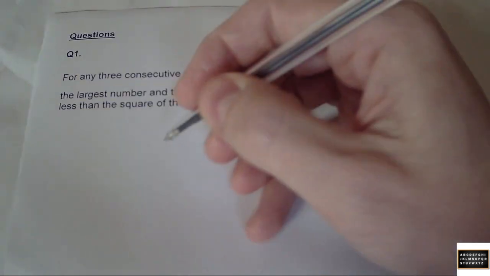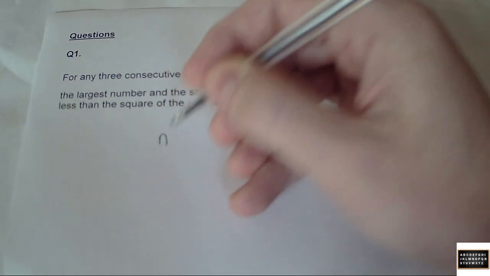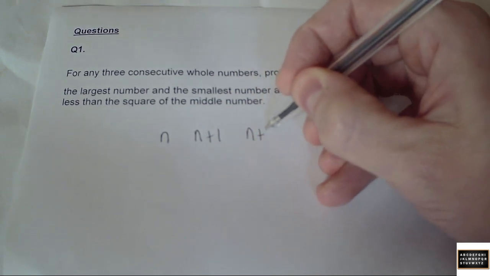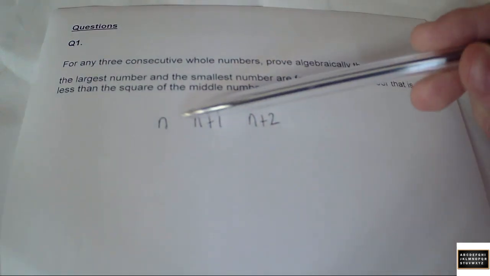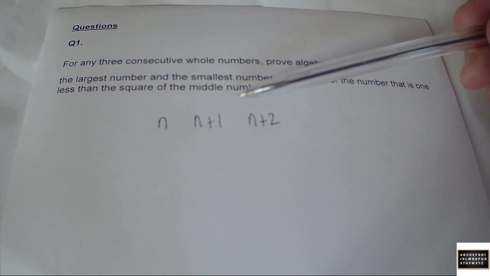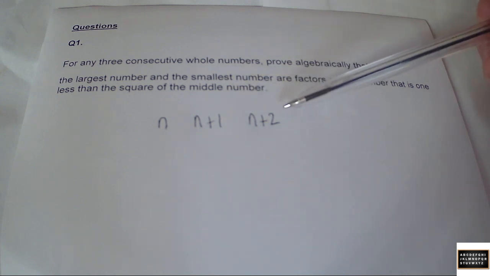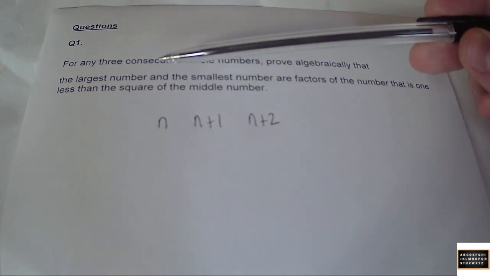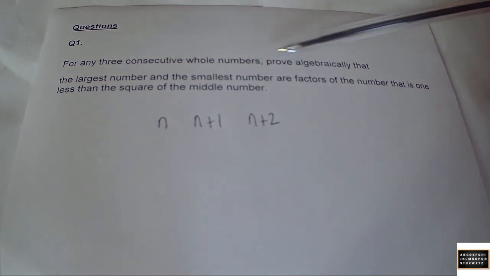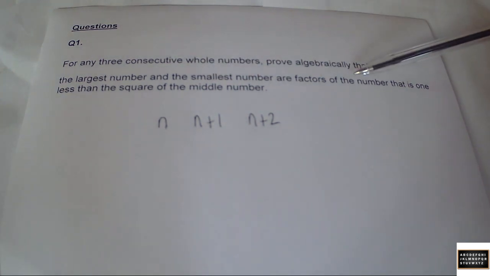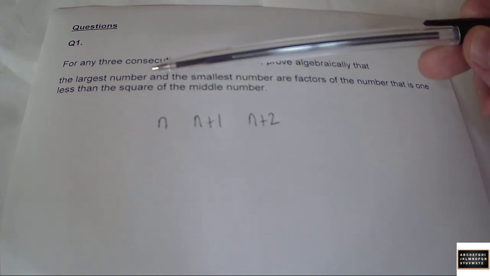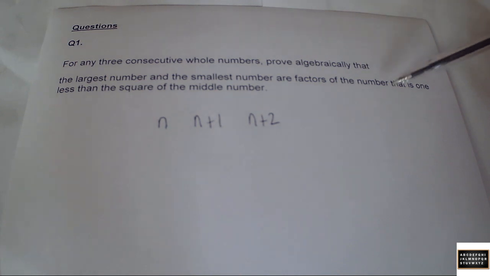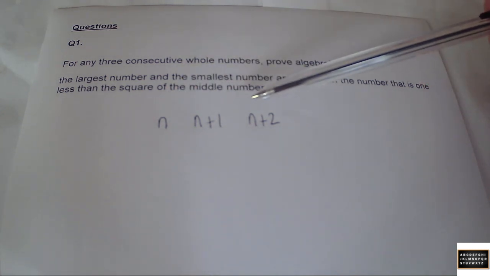So we can call those consecutive whole numbers n, n plus 1 and n plus 2. So n, the next one on, n plus 1, and the next one on again, n plus 2. And it says, prove algebraically that the largest number and the smallest number are factors of the number that is 1 less than the square of the middle number. So let's look at that last part again. It's got to be 1 less than the square of the middle number.